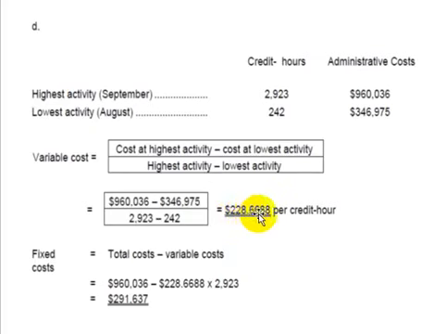If we round the number to the nearest dollar, it will be 229 per credit hour. Then we calculate the total fixed cost.